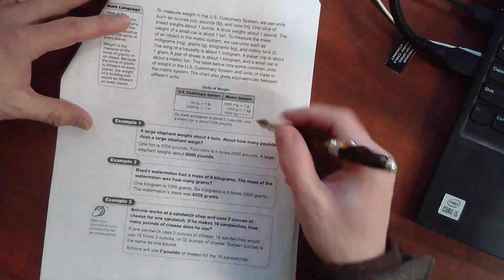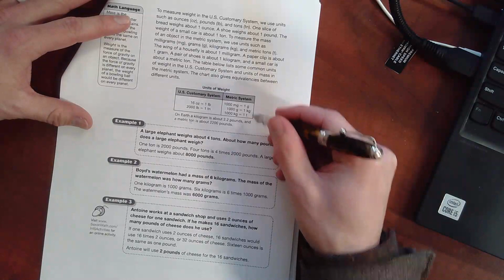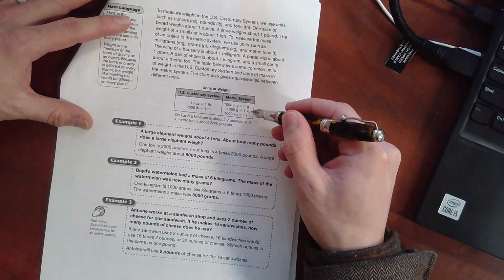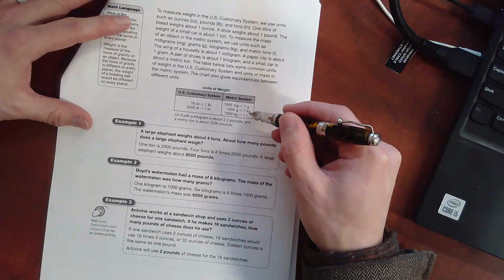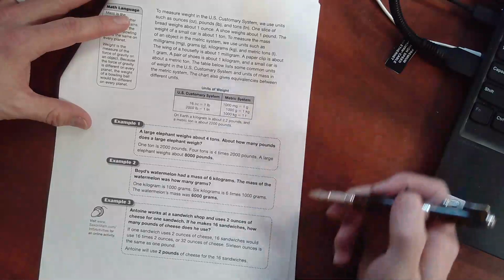6 kilograms. The mass of a watermelon is how many grams? It's just 6 times 1,000. Every single kilogram is 1,000 grams.